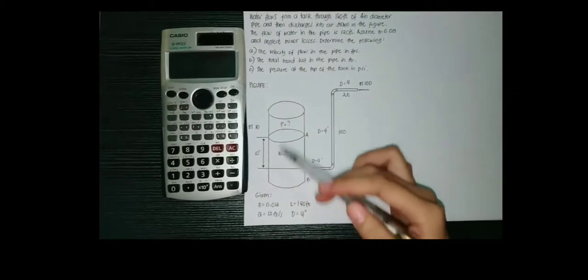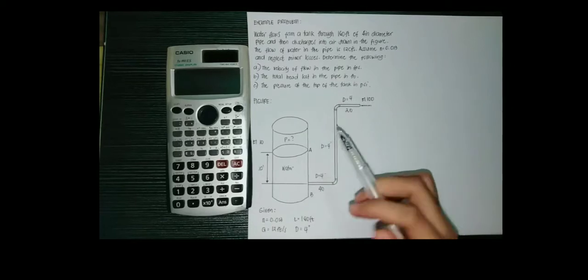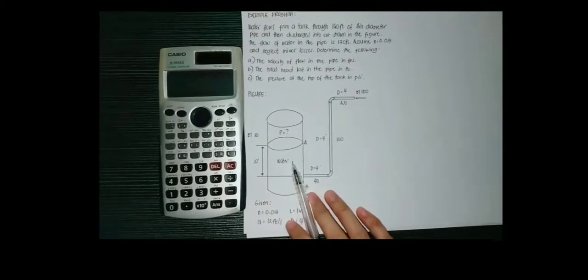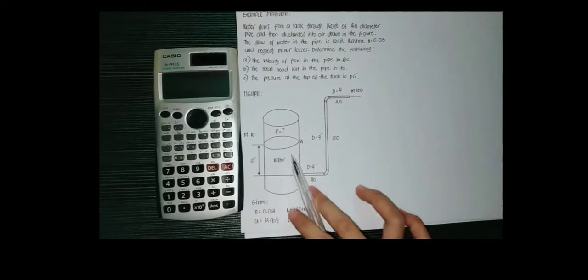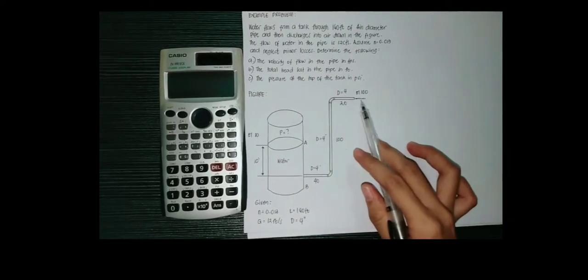Okay, this is the figure. This is the tank, and this is the water that flows in the pipe.